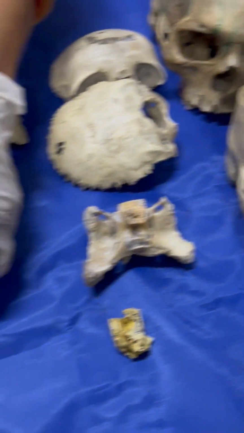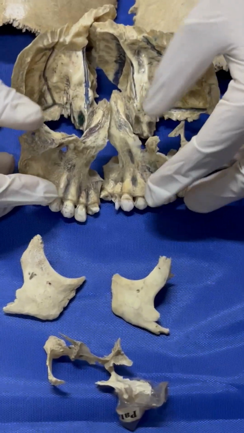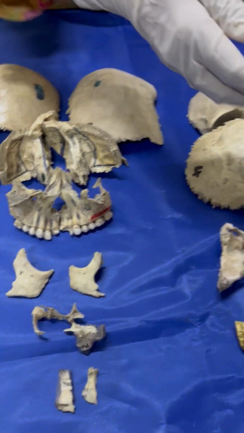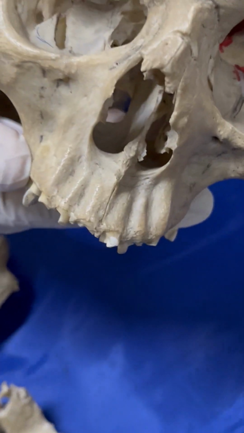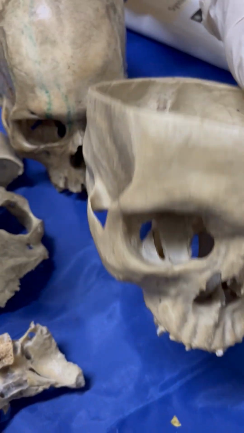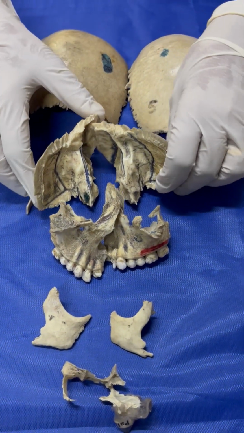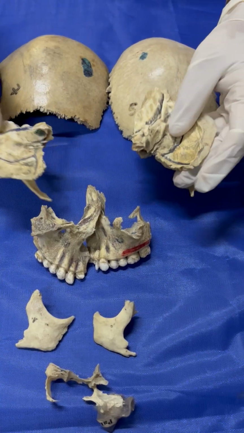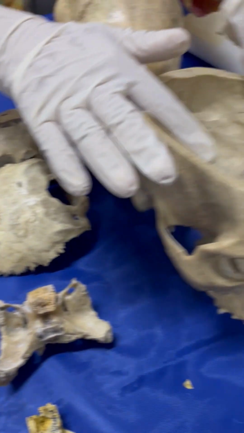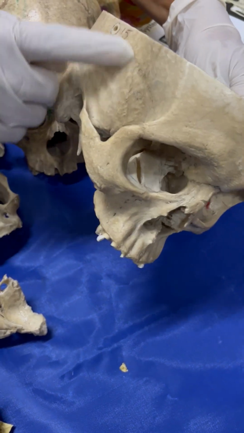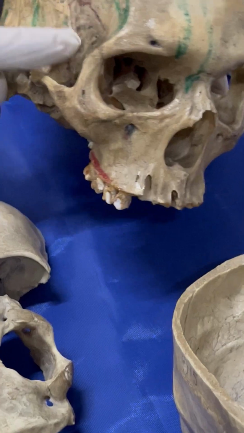So, paired bones. Then come to the maxilla. These two maxillae form the upper jaw, and are the largest bone of the facial skeleton. So this is the maxilla, which is a paired bone. Then you come to the temporal bone. These right and left temporal bones form the boundary of the cranial cavity. So this is the temporal bone, or you can see it in this skull.